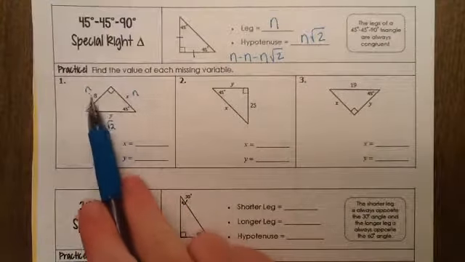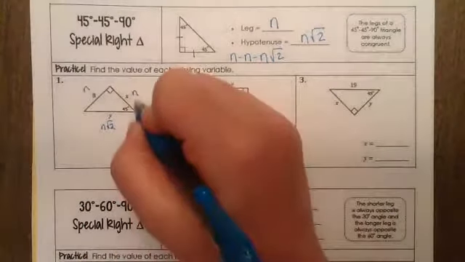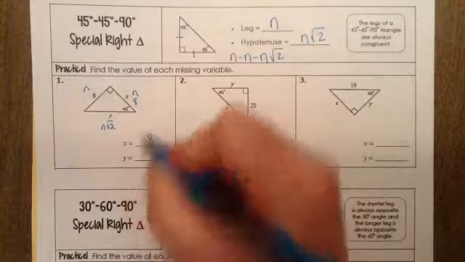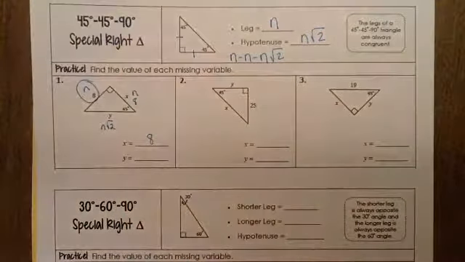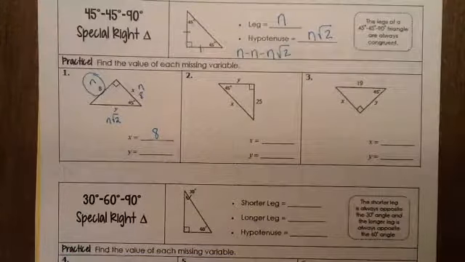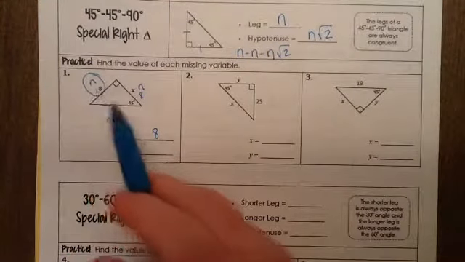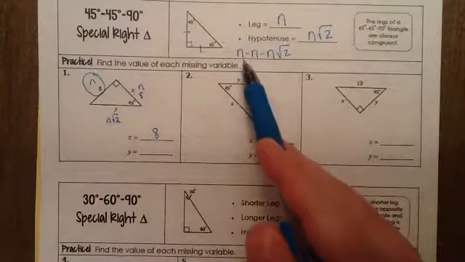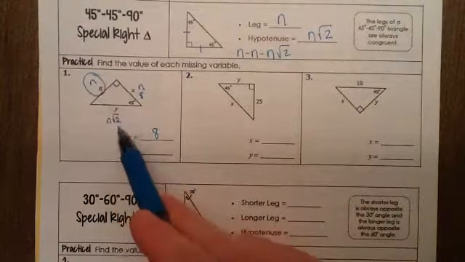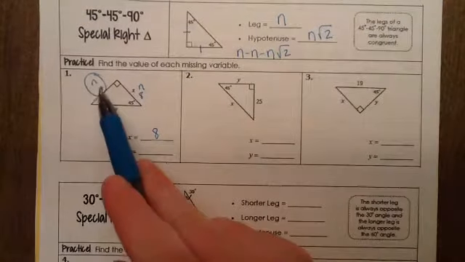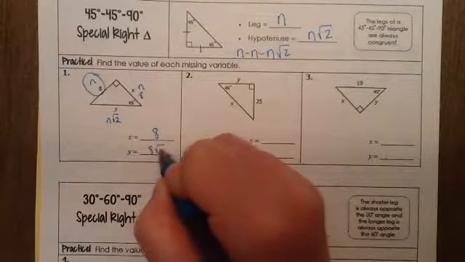So if this one is 8, what does this one have to be? 8. So my n is 8. I like these ones. These are super easy when they give me the side that is n. Don't get confused with another variable. It just helps us remember these two are n. This one we just have to take n and times by root 2. So if this one is 8, this one must be 8 root 2.